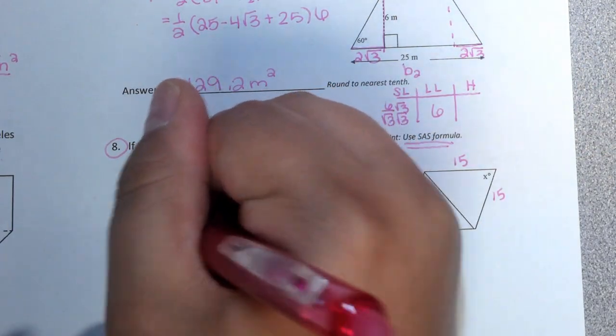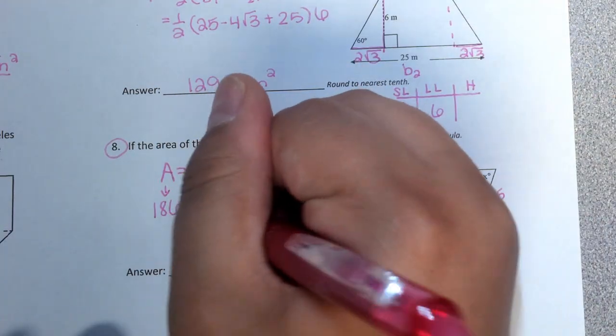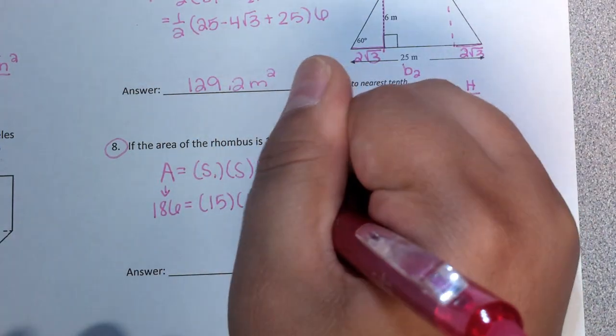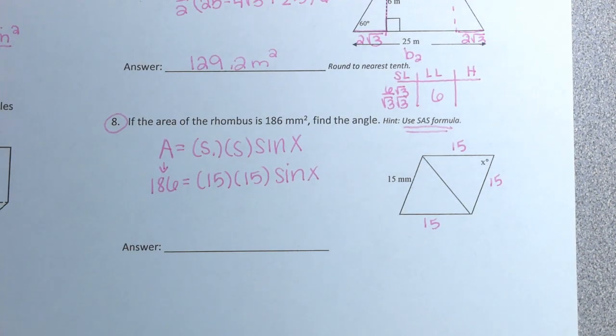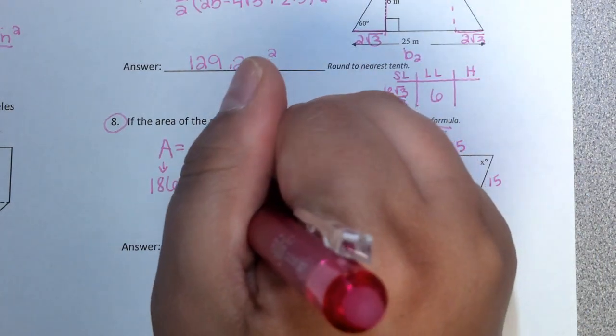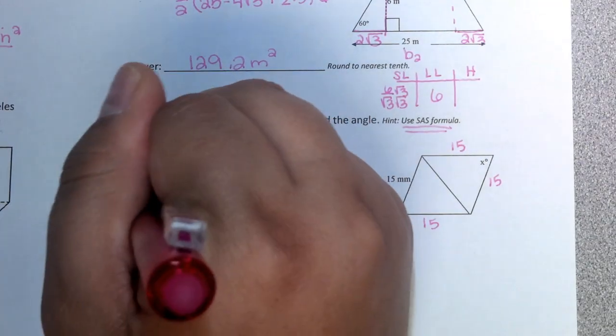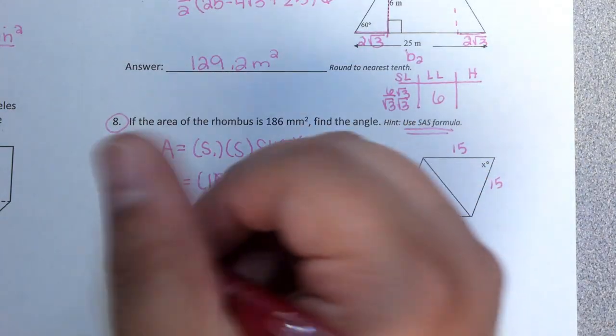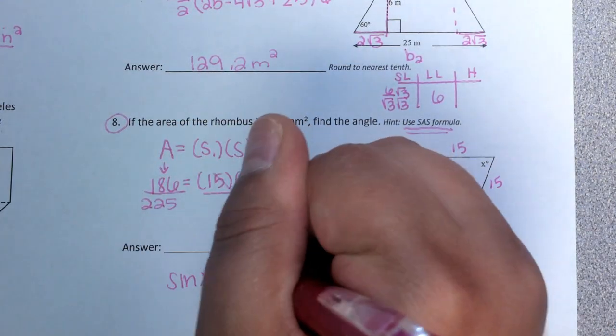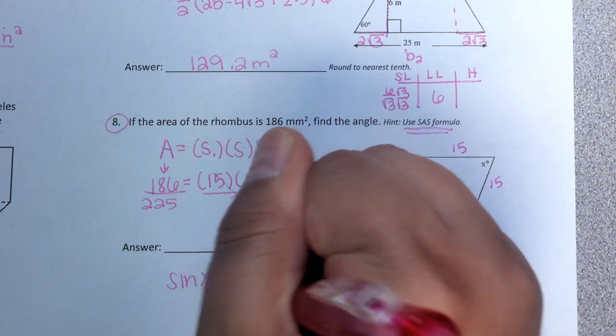My area is 186. 15 times 15 times sine of x. What do I do first? What's 15 times 15? 225. And then what am I going to do with that? So I'm going to divide. Are y'all okay with me? I don't have a lot of room, so I'm just doing that in one step. That leaves me the sine of x equals 186 over 225. Sorry, I turned it around.